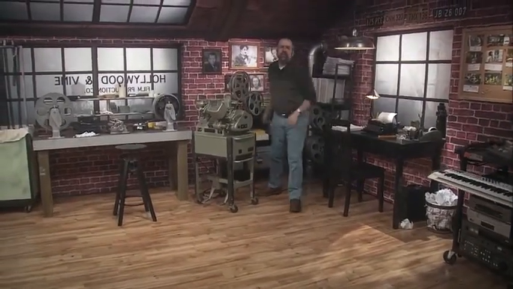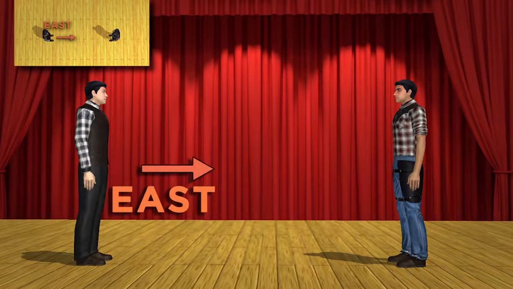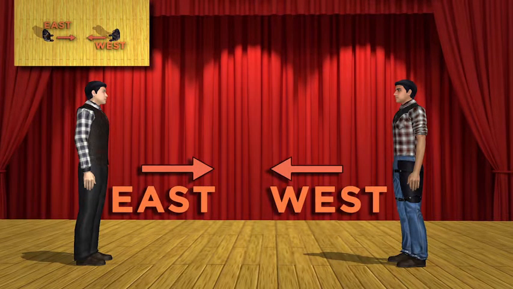Let's start with a brain teaser. Pretend that you're directing a play and you have two actors who are in the scene. They're facing each other. So character A is facing east and character B is facing west. That's pretty standard, especially if they're talking to each other. So here's the question. If character A is facing east and character B is facing west, if that's one possibility, how many different possibilities are there?